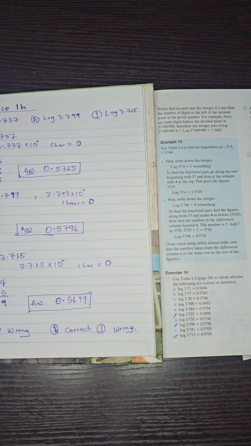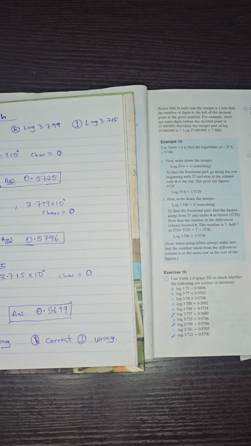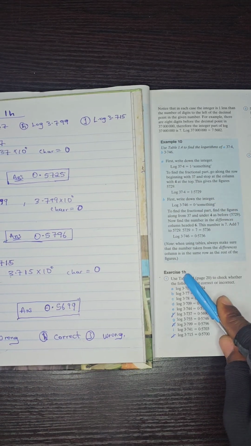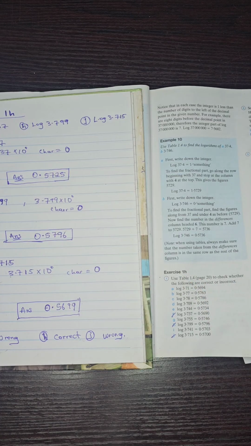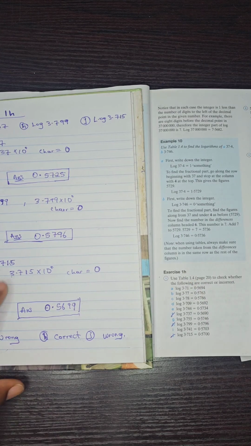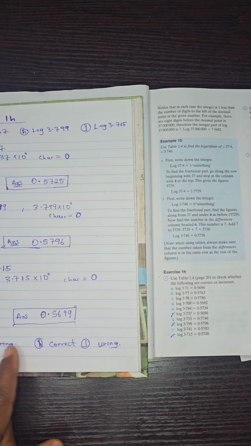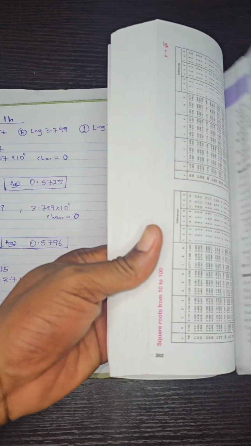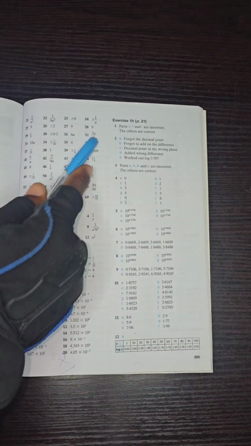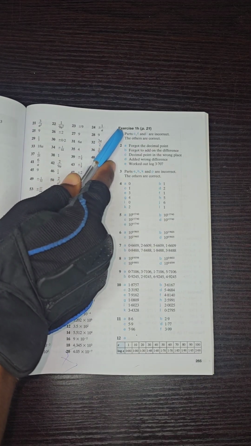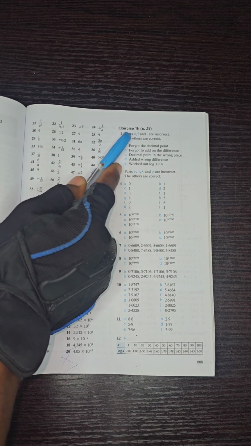So how do we now confirm if we are not blabbing? This is exercise 1H. So we'll go to the exercise side of it and see if we are correct. Exercise 1H. This is exercise 1H. So we deal with.